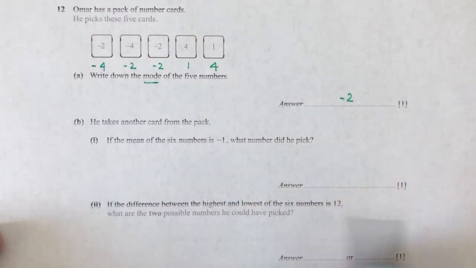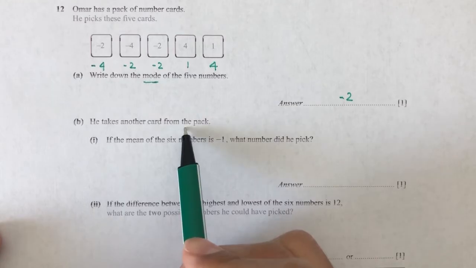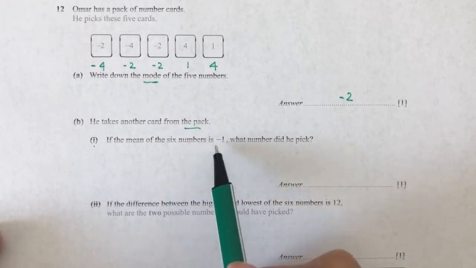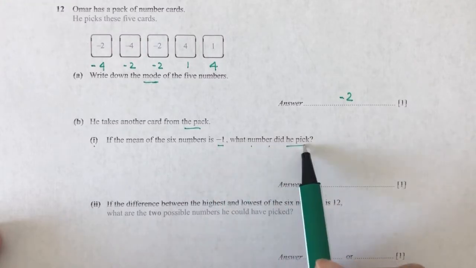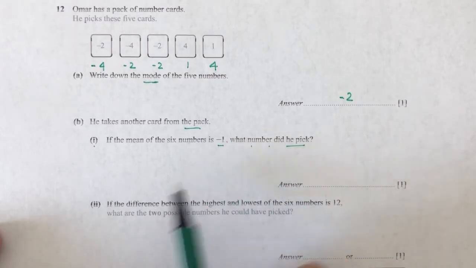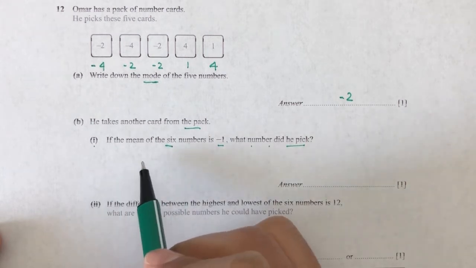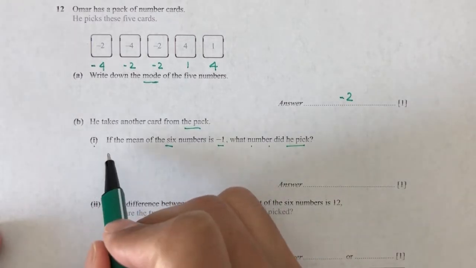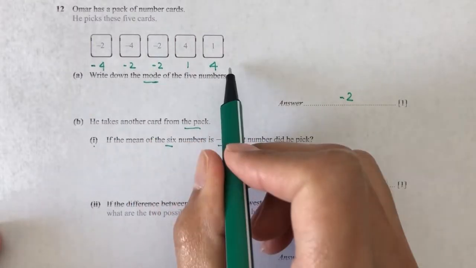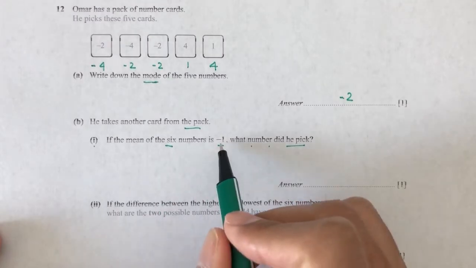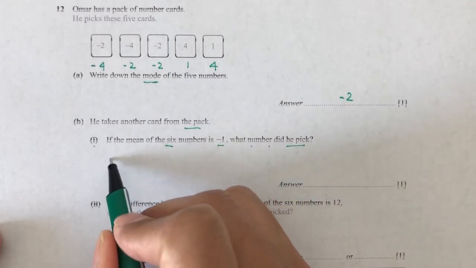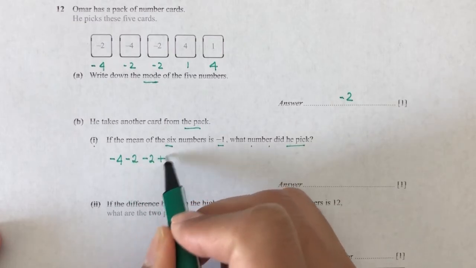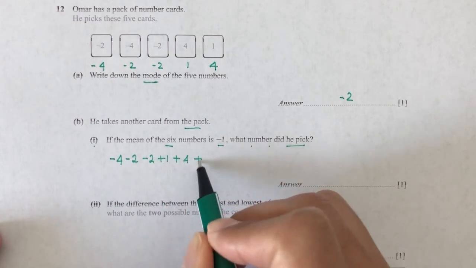So part B, he takes another card from the deck. We don't know what card that is. So part 1, if the mean of the 6 numbers is -1, what number did he pick? So we know the mean is -1 of the 6 numbers. So how do you find the number he picked? So how do you find the mean? The mean you find by adding everything up, divide by 6 equal to -1. So let's add everything up. So -4, -2, -2, +1, +4, and plus the number that he picked.